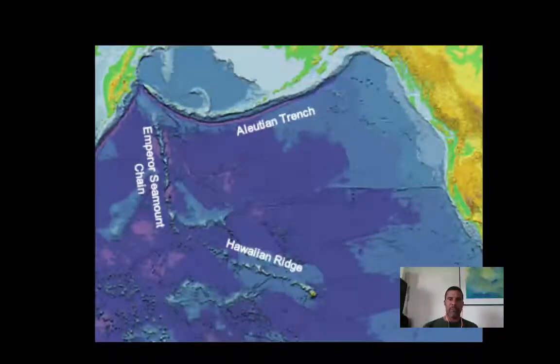Here's an example of a broader view of the Hawaiian chain and the Emperor Seamount chain. If you look carefully at it, there's a curious dog leg in the chain, which suggests that the plate motion must have changed rather drastically at some point in geologic time. We're not sure exactly why this change took place, but it's clearly recorded here in the chain.